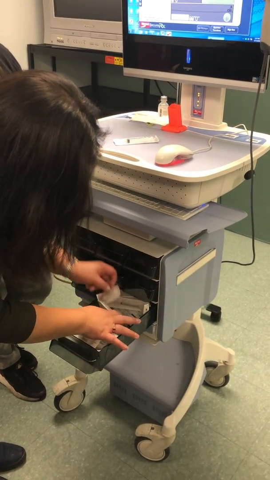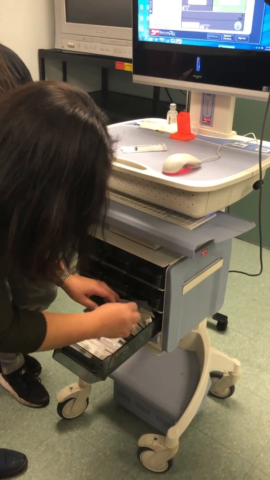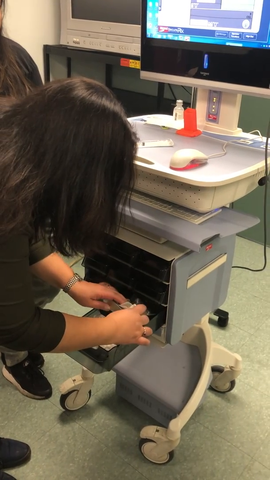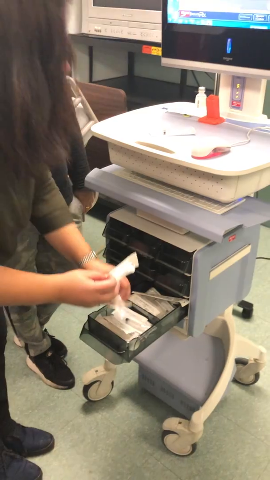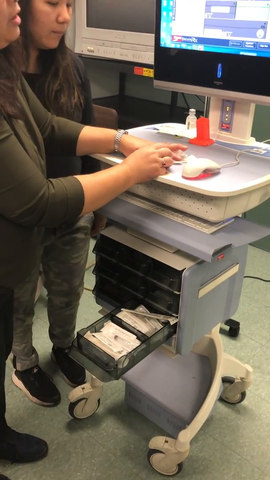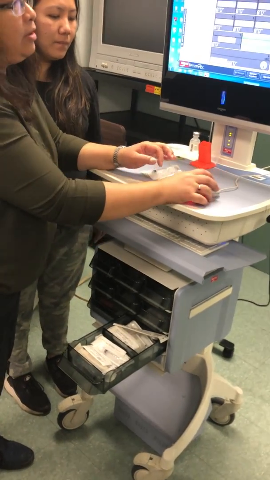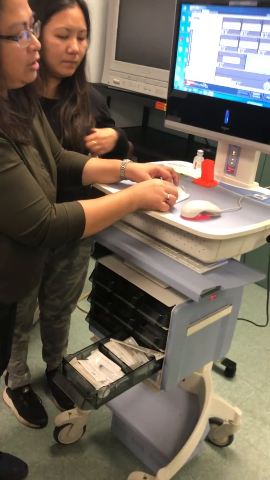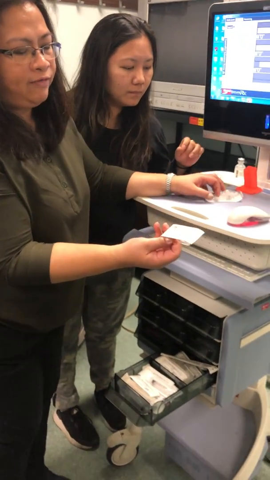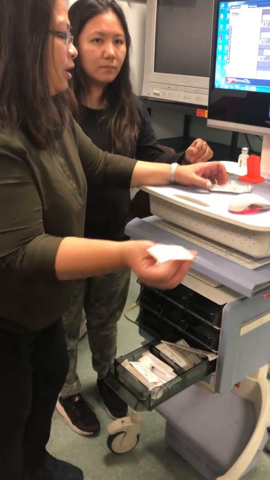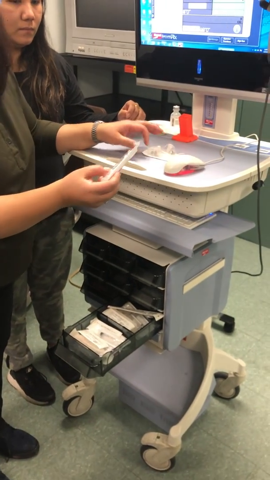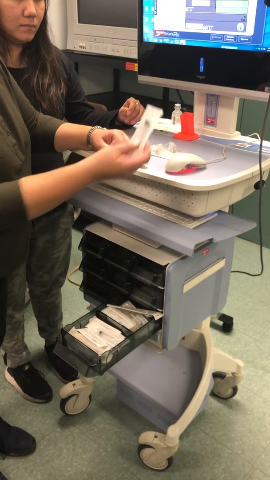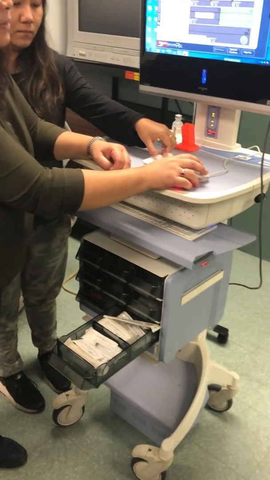So for Lasix, which is an IM, you need your 22 gauge by 1.5 inch needle, get 2. You need to switch later. And a 3 cc syringe or 3 ml syringe, all right.